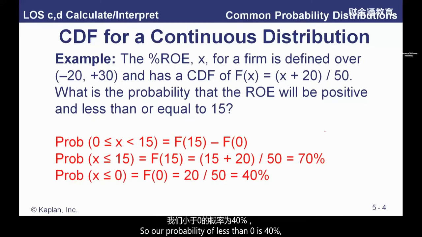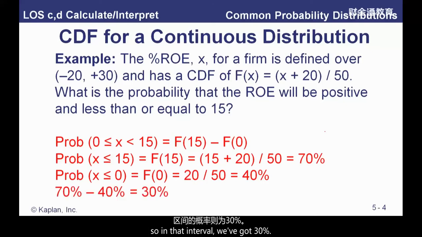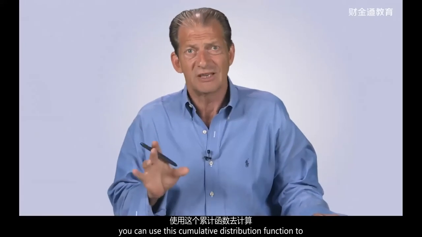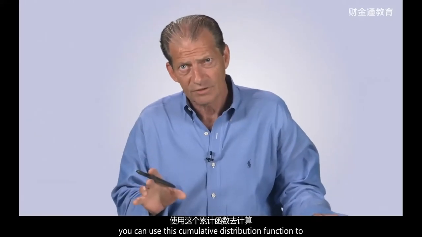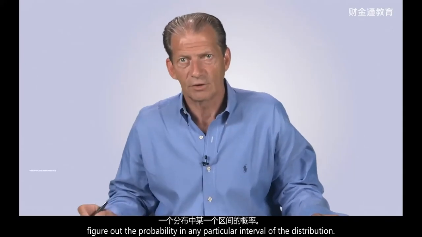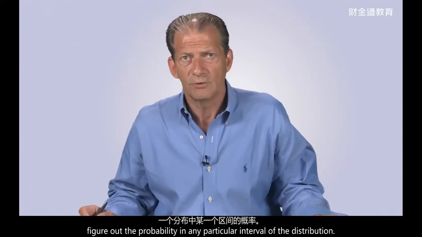So our probability of less than 0 is 40%. The probability of less than 15 is 70%. So in that interval, we've got 30%. So just what I want you to take away from that is how you can use this cumulative distribution function to figure out the probability in any particular interval of the distribution.